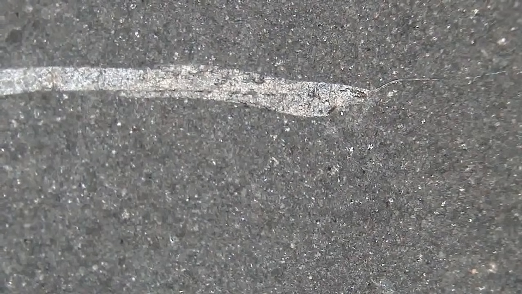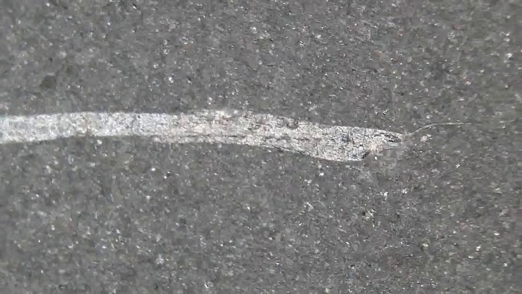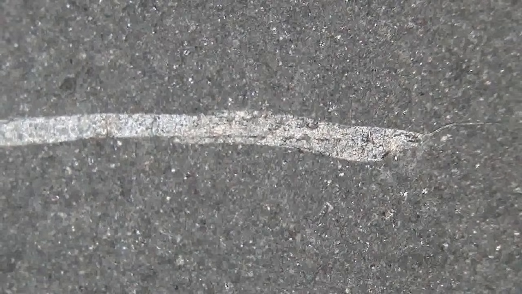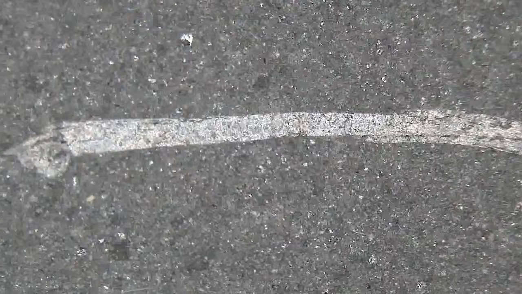Right, well, let's convince me that it's got a sicula first. I can see a little spine coming out the end. Okay, well, let's just move along a bit and have a quick look at the whole thing. Right. So there we go.